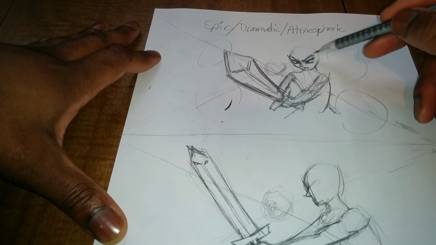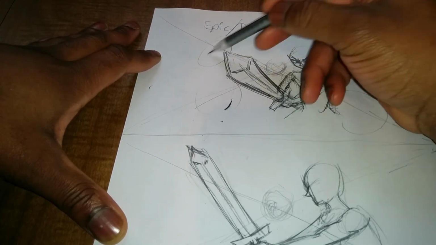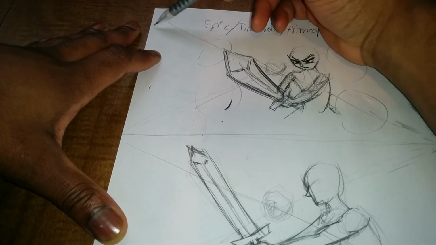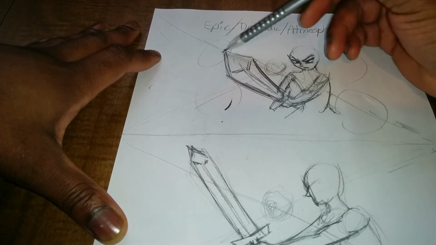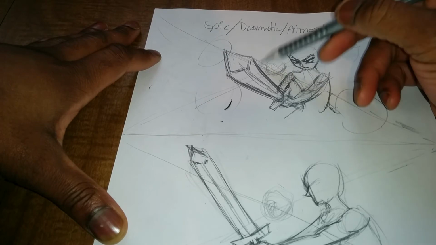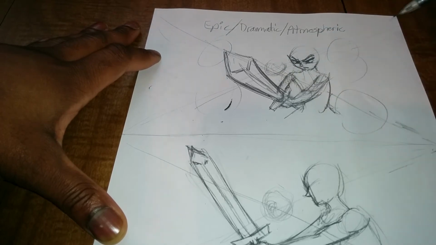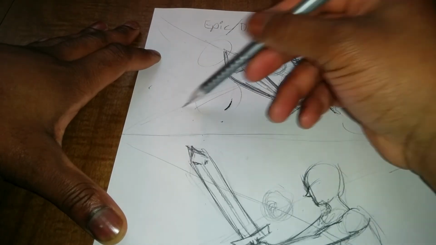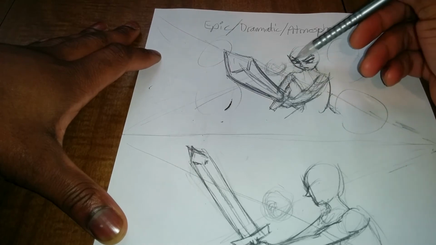So you can see here's his face that you will focus on, here's the sword you will focus on. And so if you were going somewhere, you will focus here and then there, rather than if you drew something in the middle, you will basically just stop in the middle.